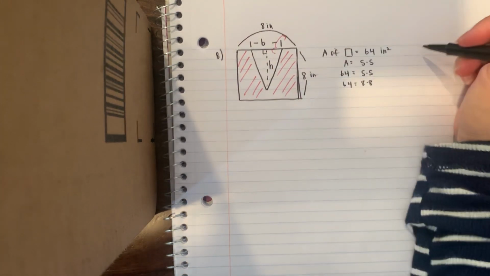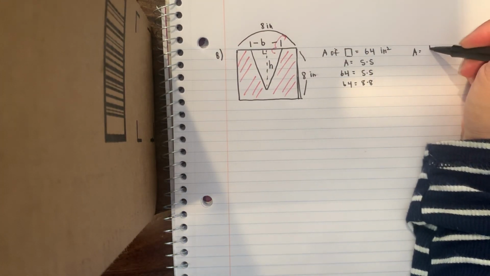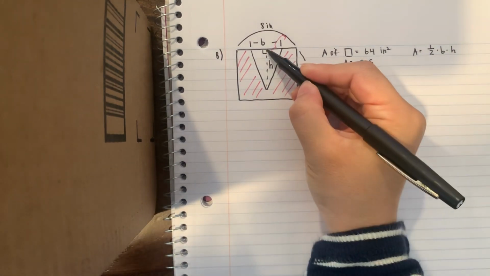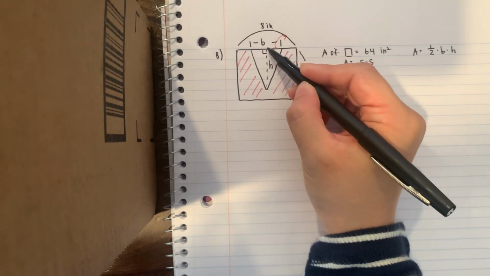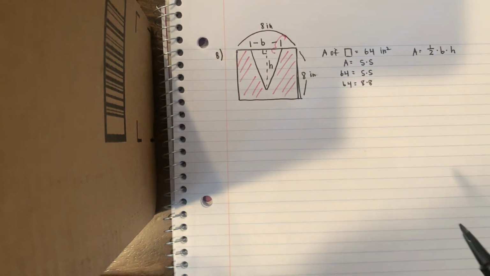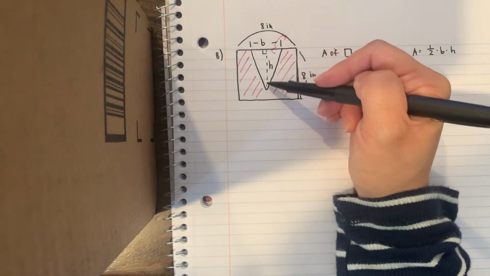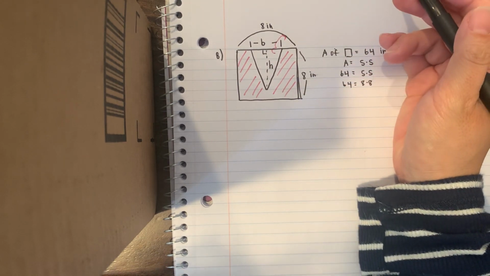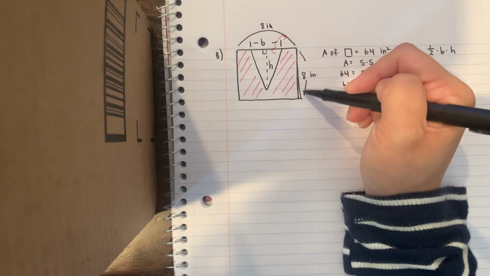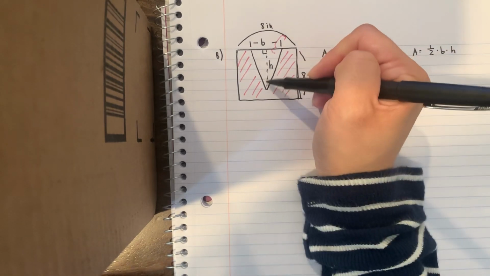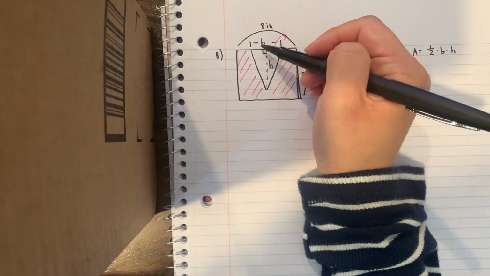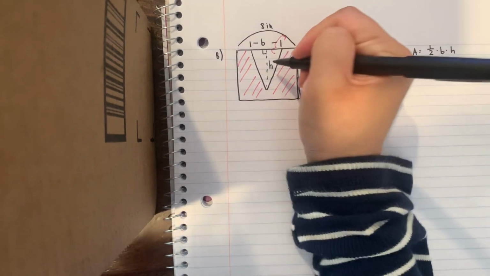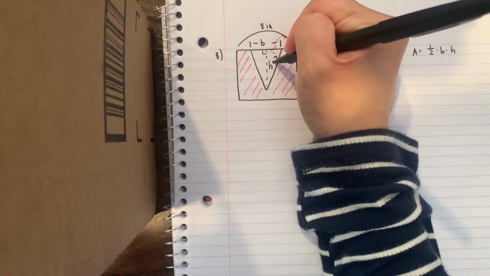To find the area of a triangle, I need to use this formula, 1/2 times base times height, which means I need to know the dimension for the base and the height. For the height, it says the ratio of the height to the whole length of the square is 7 to 8. Since I already know that this is 8, that would make this height 7. That way the ratio is going to be 7 to 8. So that means this height is 7.